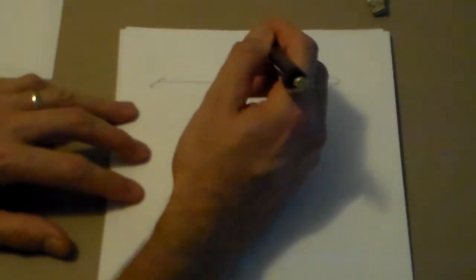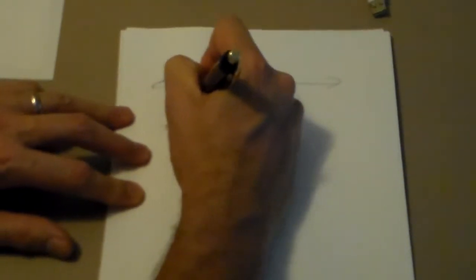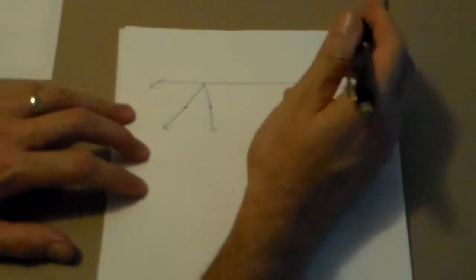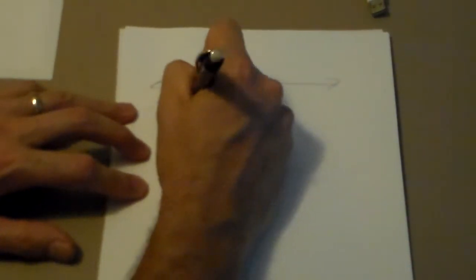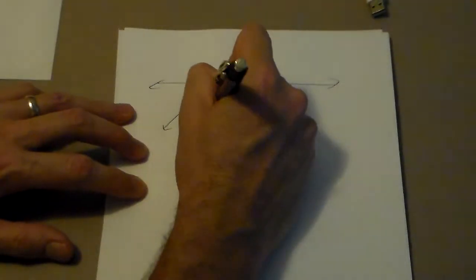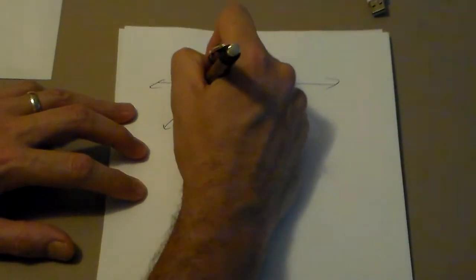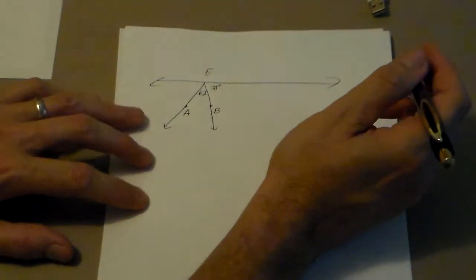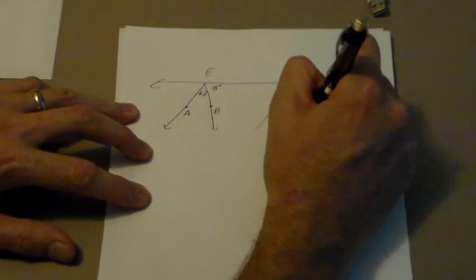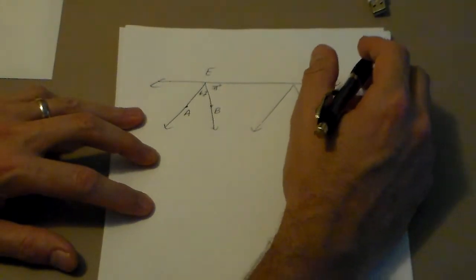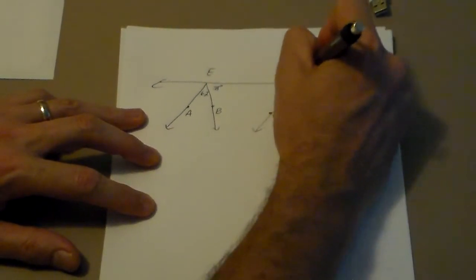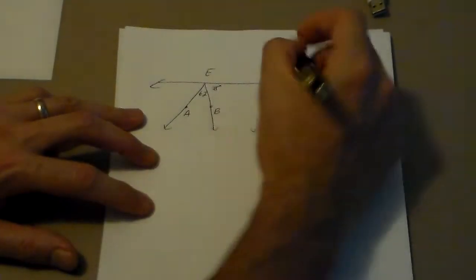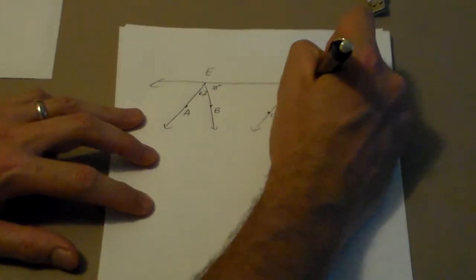We have a ray coming off of there, and another ray coming off of there, and this is E, and this is A, and this is B. This is 62 degrees, this is 58 degrees, and over here we have C, H, D, and this is 59 and this is 61.